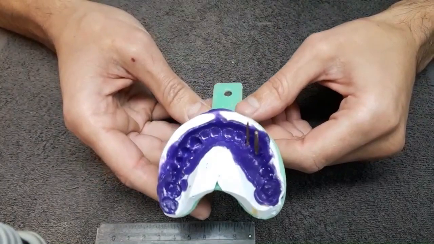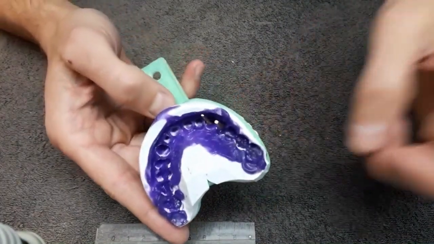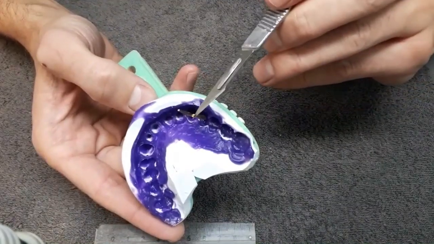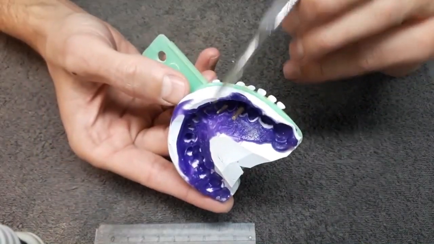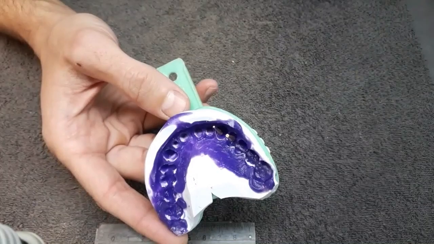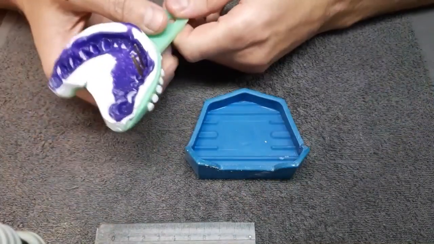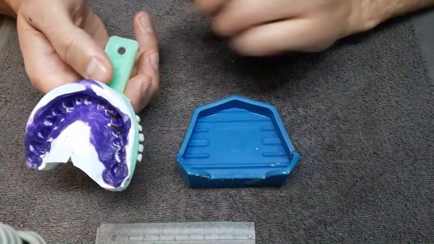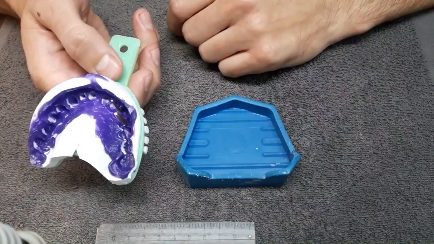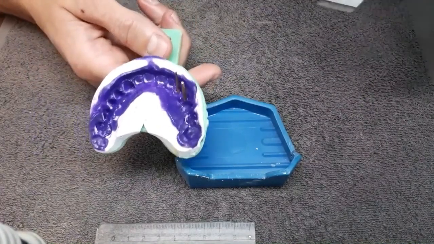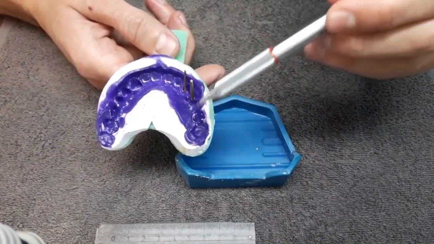Then we leave it for 45 minutes to 1 hour to set. Then we will add to it, we'll place it into this model maker or model conformer that will allow us to obtain the base of the whole thing.